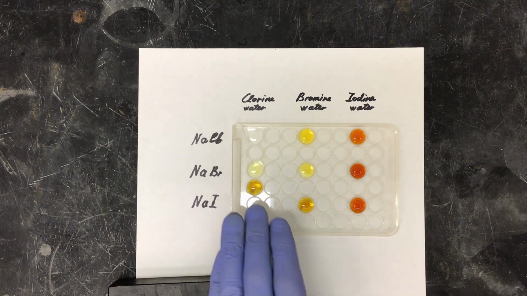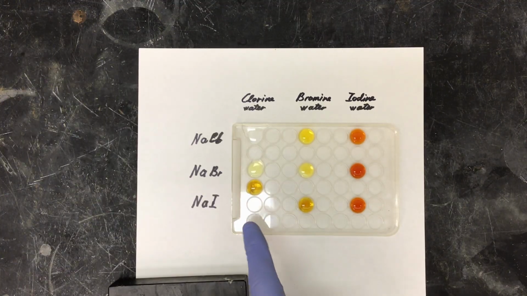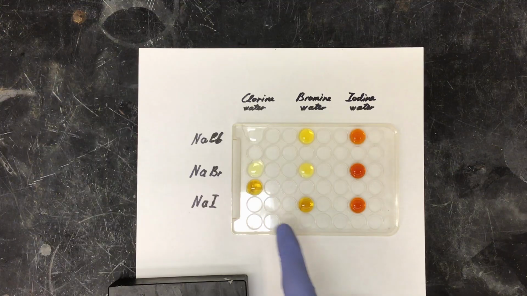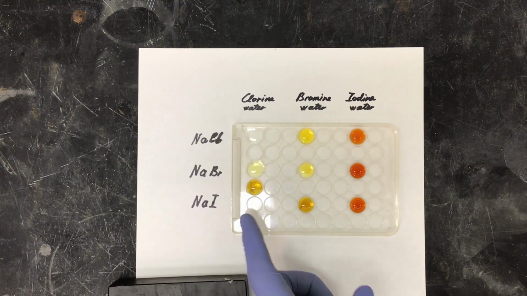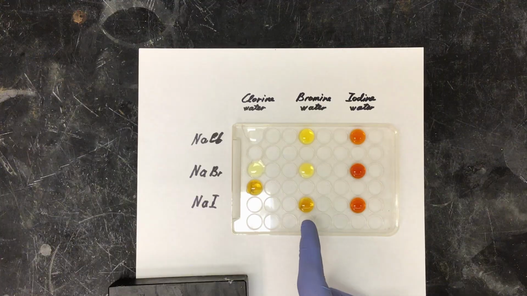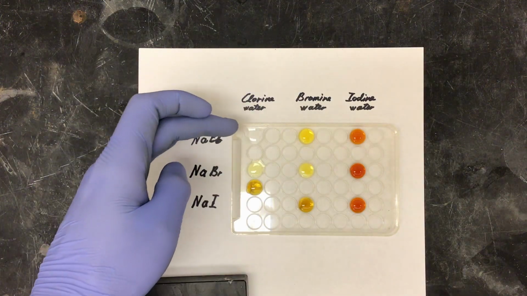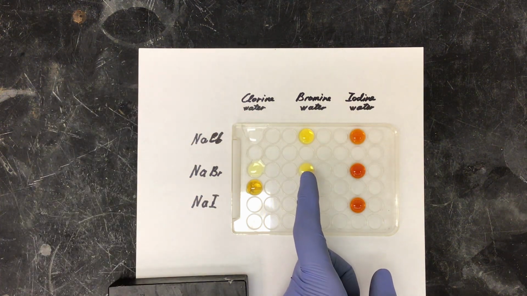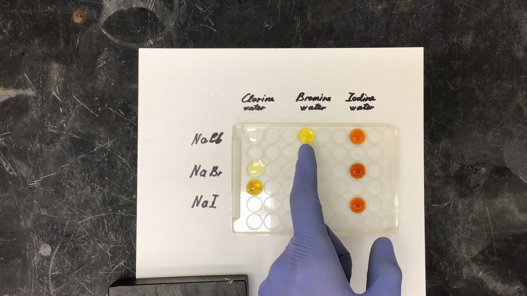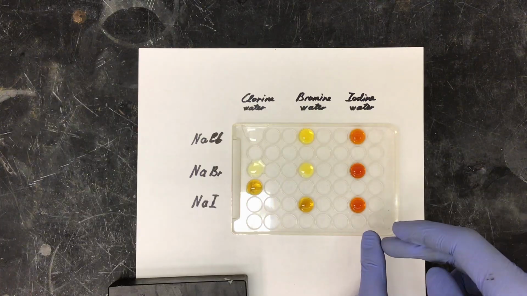And now, as you see, in both our chlorine water and bromine water channels, we have changed from clear and a yellowish solution to a dark brown yellow and a brownish yellow mix, showing that our sodium iodide has reacted with our chlorine water and our bromine water, and our sodium bromide has reacted with our chlorine water. There was no reaction in our sodium chloride to chlorine water, sodium bromide with bromine water, sodium chloride to bromine water, and there has been no reaction for any of our iodine water column.